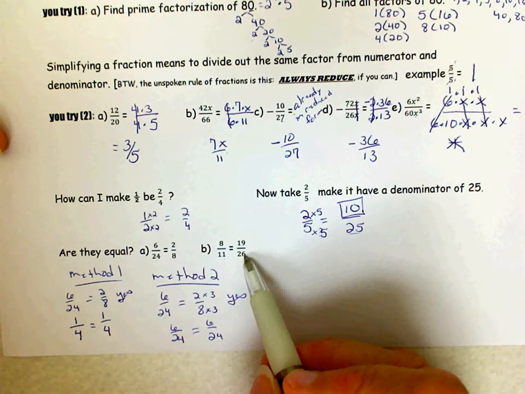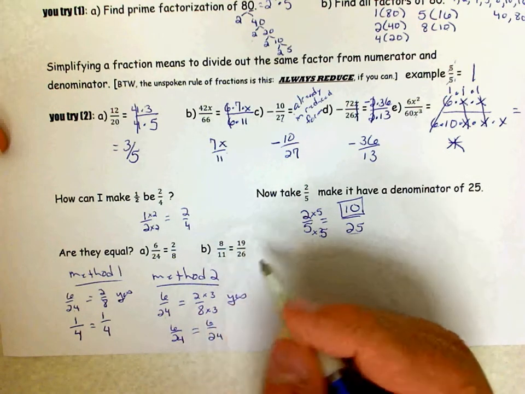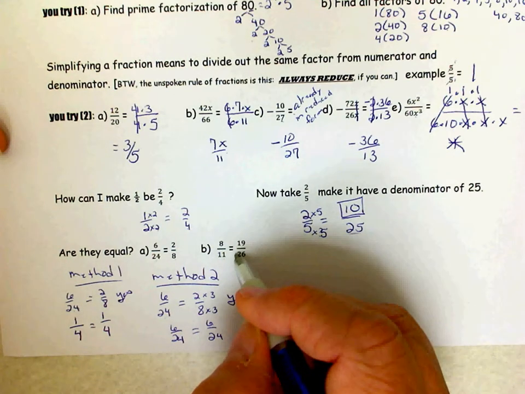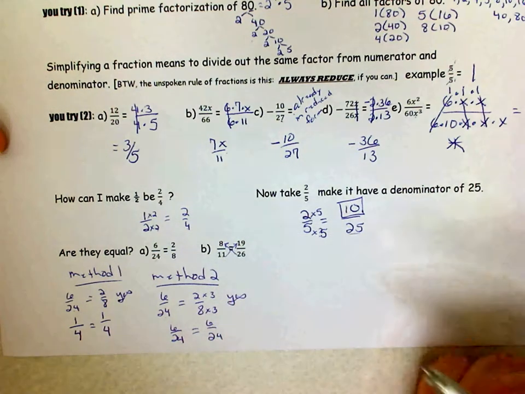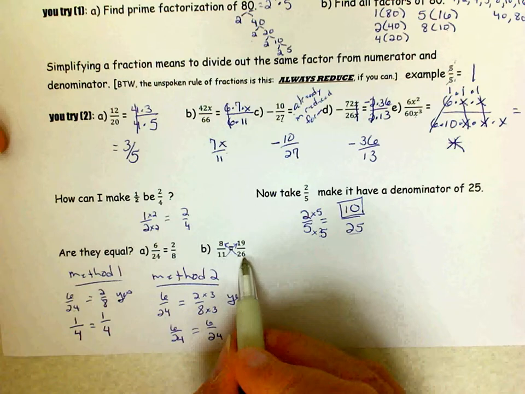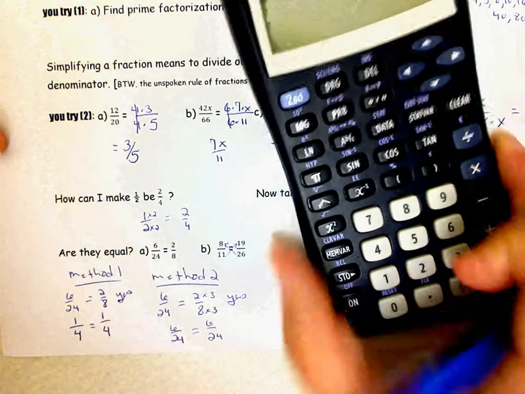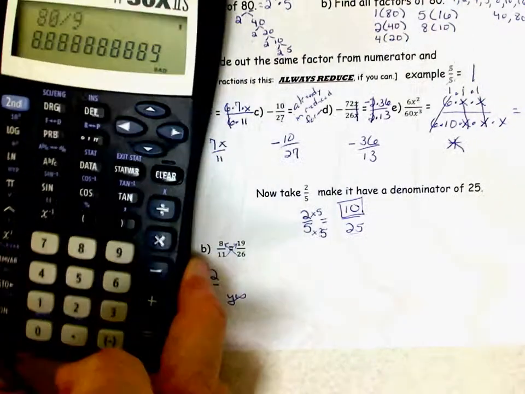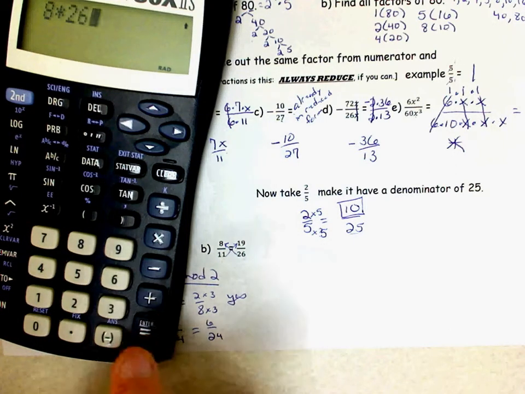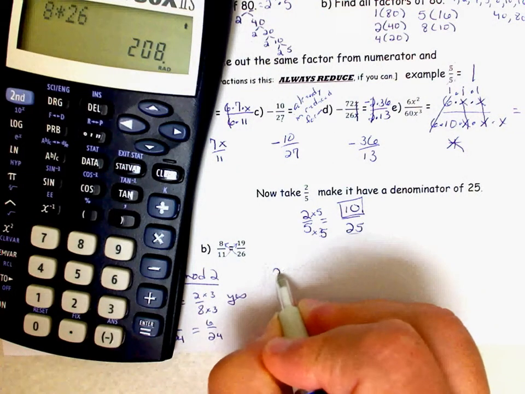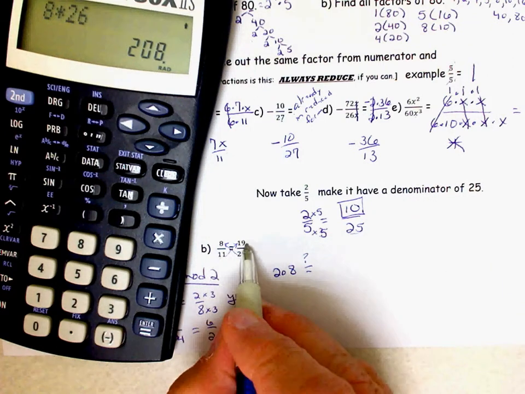Now, if we did it a different way, we would have to use a method we haven't learned yet. So I'm just going to show you this way. Cross multiply, because one fraction equal to one fraction, you can use this shortcut. So 8, and I'm going to refer to the calculator to save time. 8 times 26 is 208, and is this equal to 11 times 19?